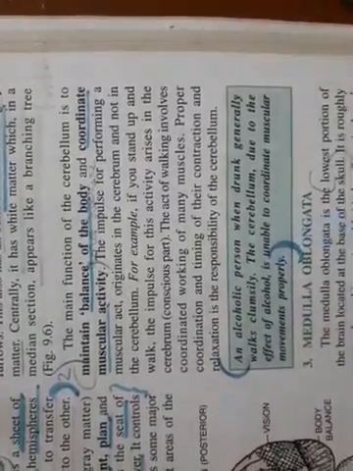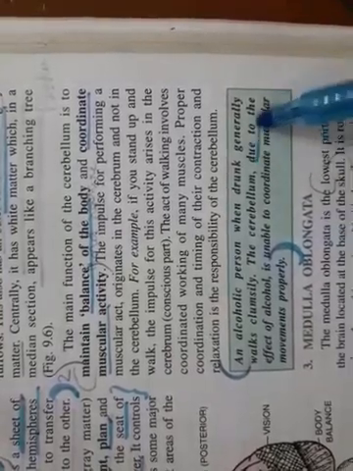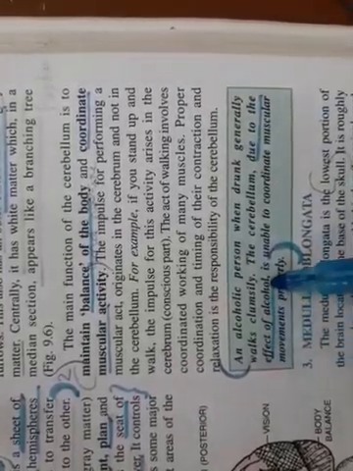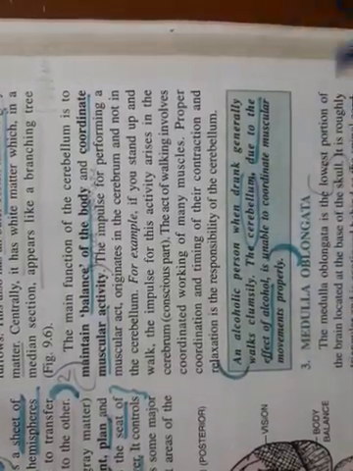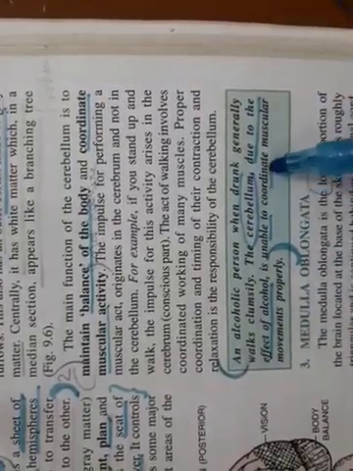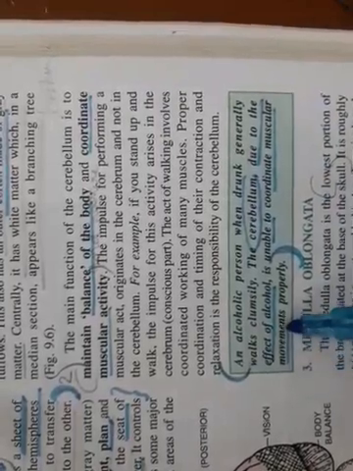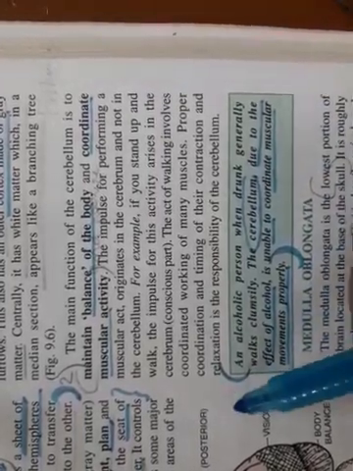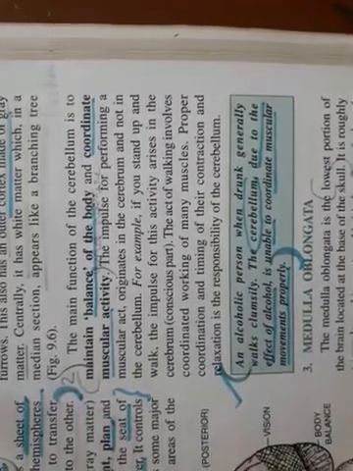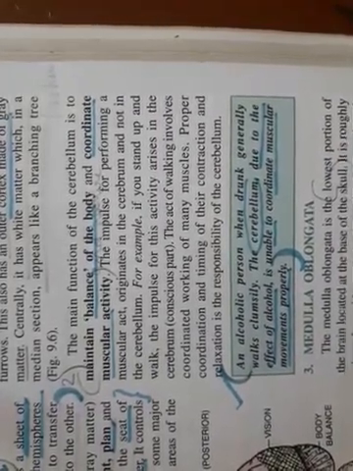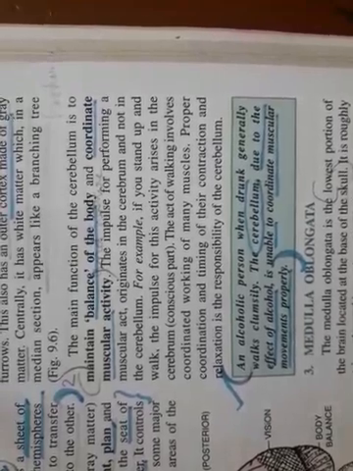Here is the answer. This is due to the effect of alcohol on cerebellum. He will not be able to coordinate muscular movements. This is a very important give reason question. Remember, alcohol affects cerebellum.